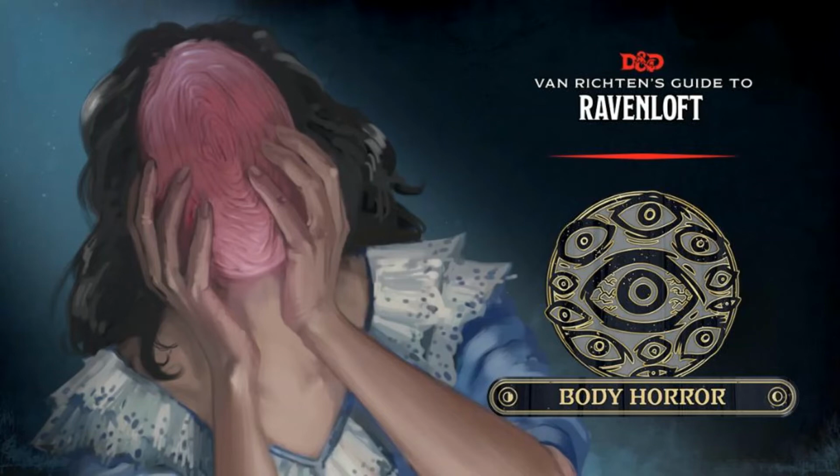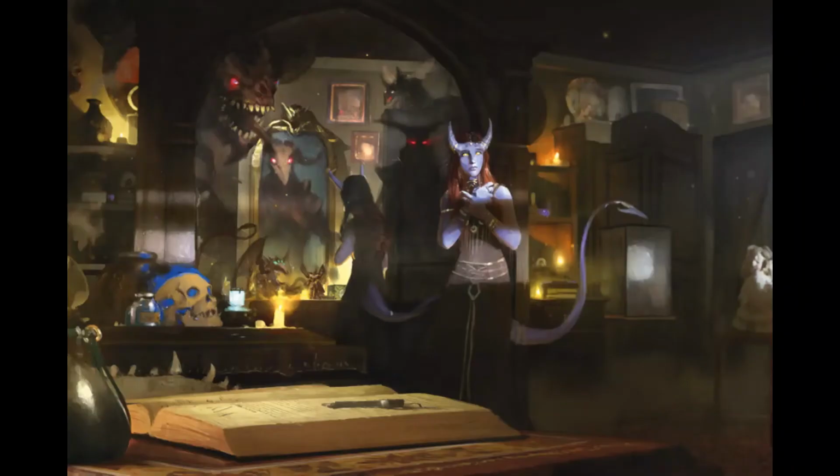Sure, there are several sections that are labeled body horror, but none of this is Saw. None of this is the Human Centipede, right? It is not like gruesome body horror movie sort of stuff that is presented. Now, this is primarily a setting book, and I've been talking about the setting.